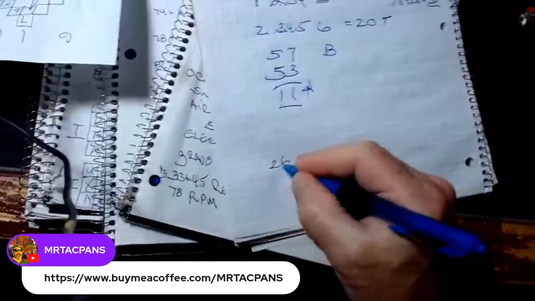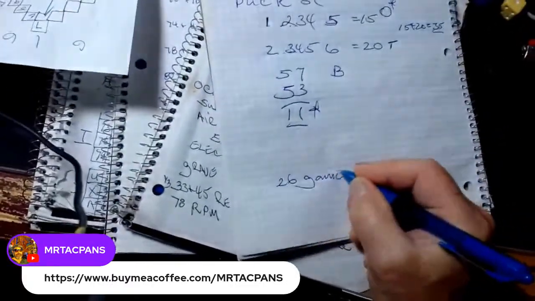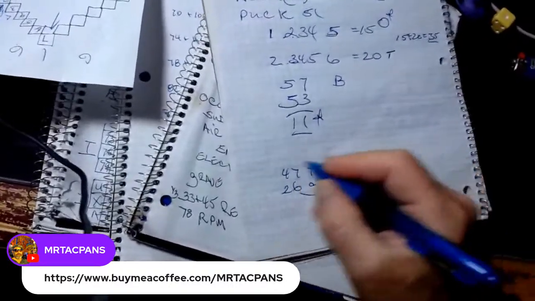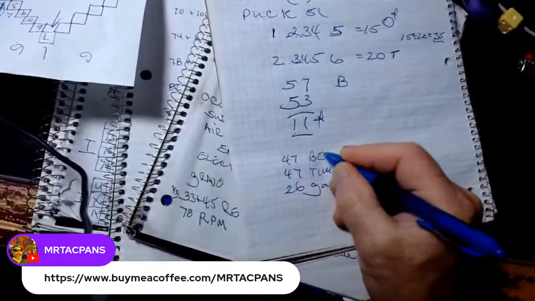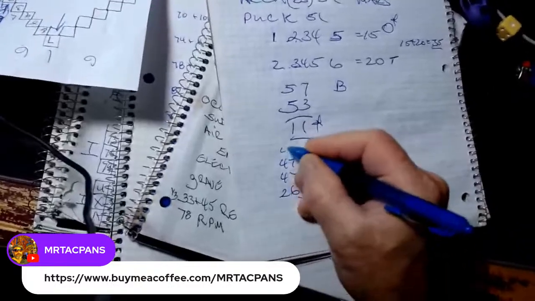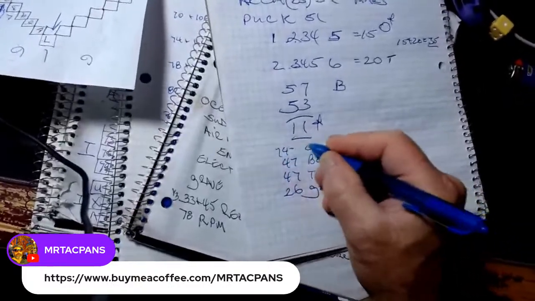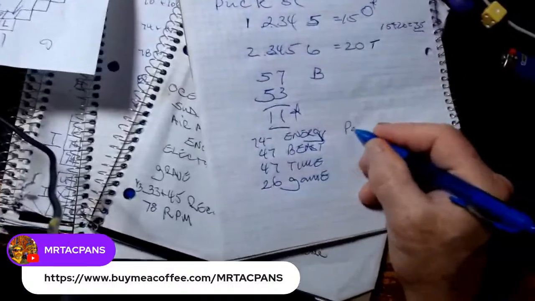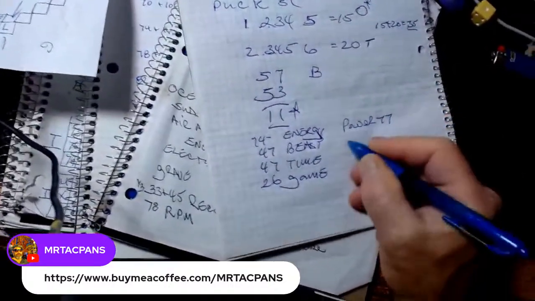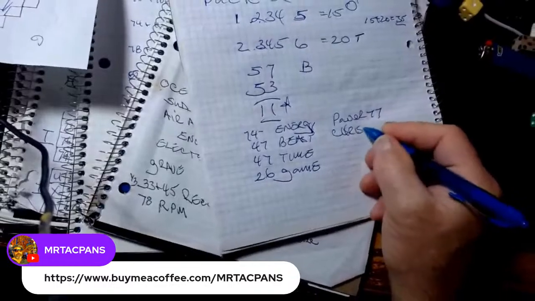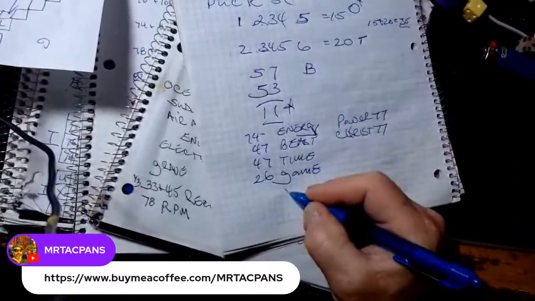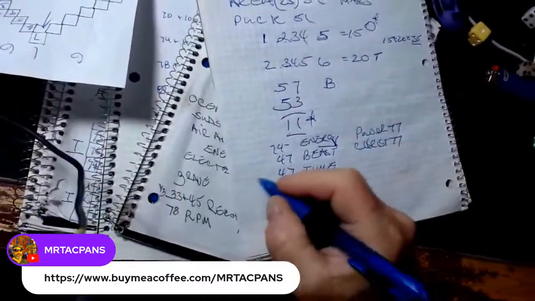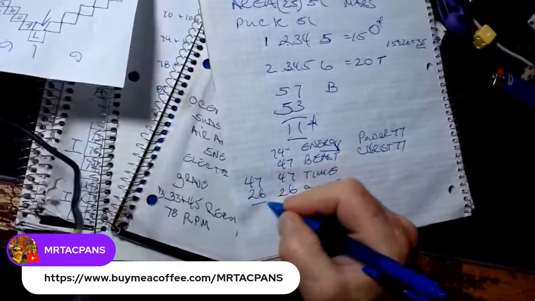So if we have 26 game and we have 47 for time, well, actually, we can also have 47 for the beast. Or we can have 74 for energy if you want. So power is 77 and Christ is 77. I'm sorry. Jesus is 74. But what we're going to do is we're going to go 47 over 26.